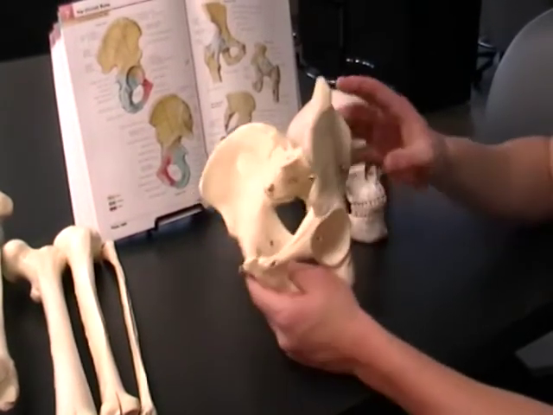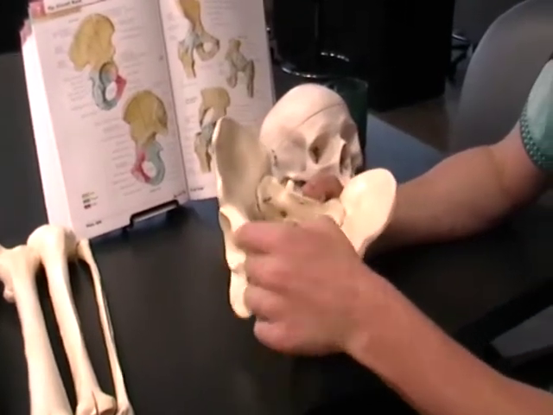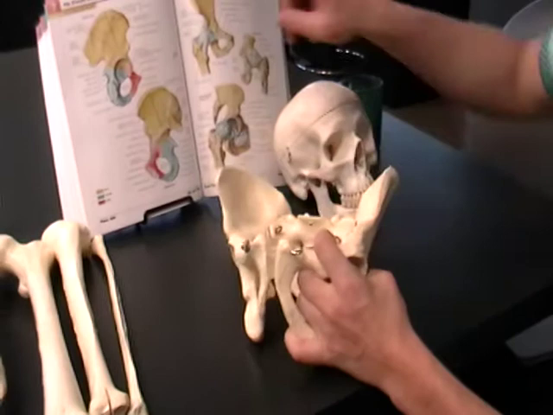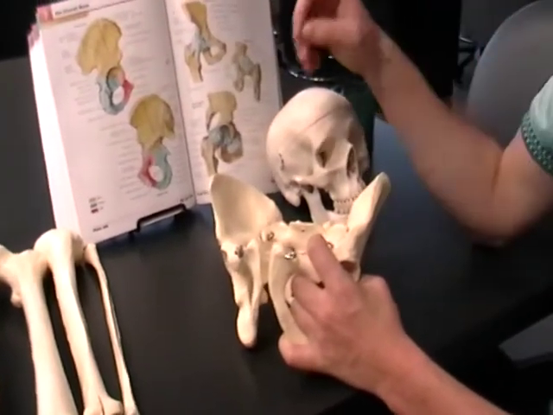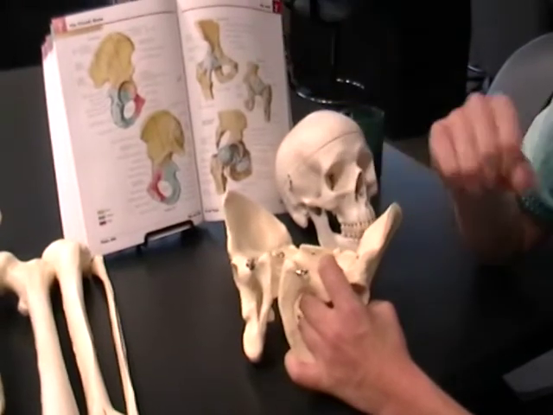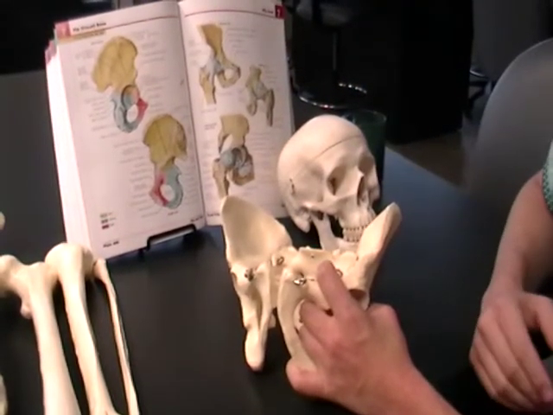If we were to remove the sacrum and the pubic symphysis and just look at an individual coxal bone, that would be called the pelvic girdle, the point of attachment for your lower limbs, or your legs, or specifically your thigh.